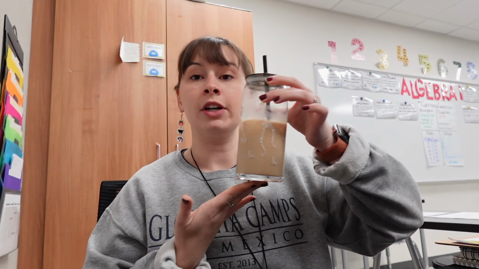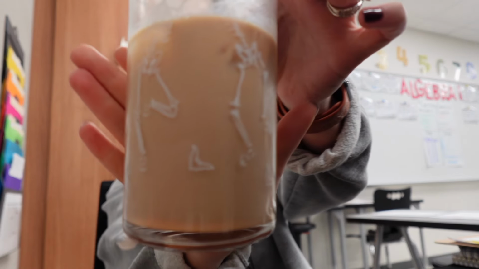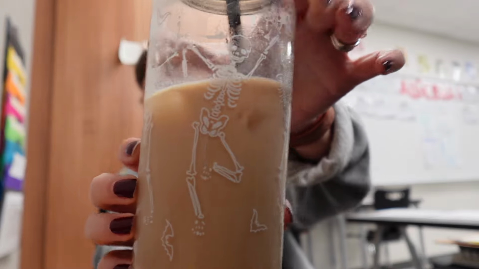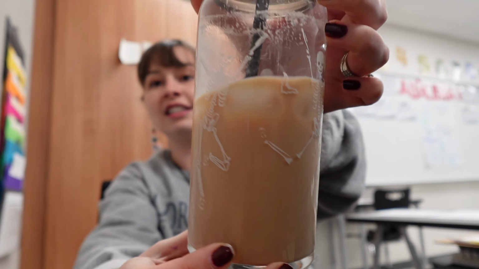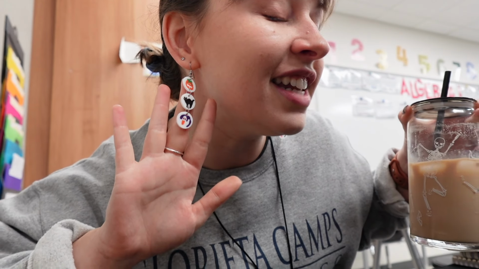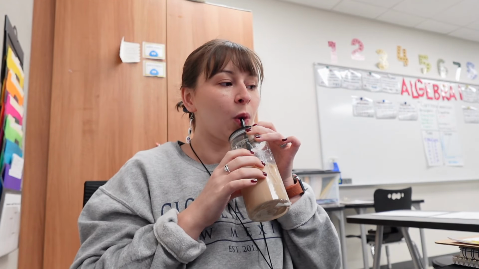Today it is 7:45. I have my coffee. Look at how cute. I don't know if you can see, but it's like dancing skeletons. And then my earrings are the little cookies. So cute.